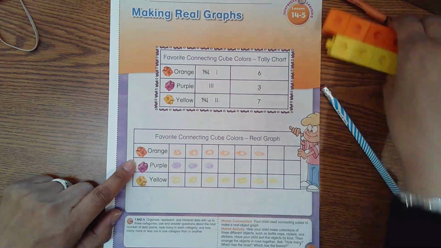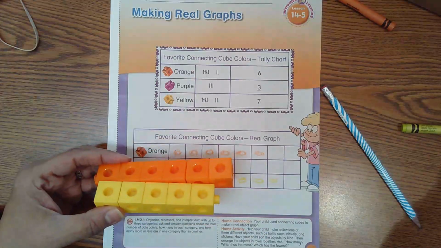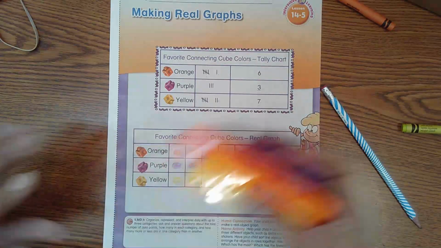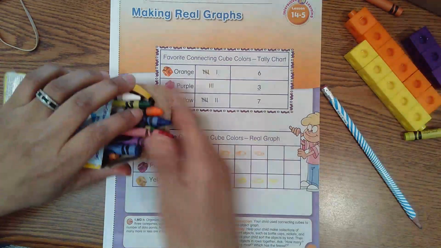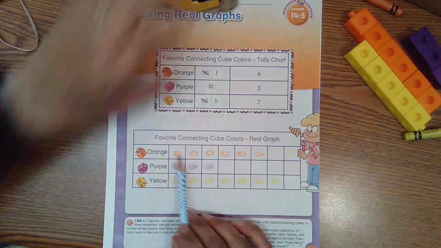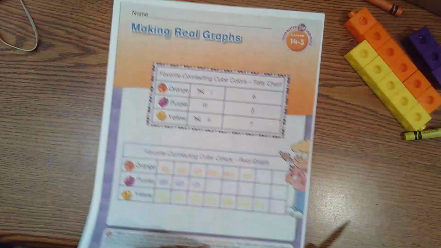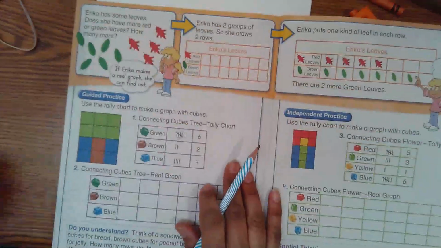Or, as I said, we can use our cubes if you have the cubes. If we don't have the cubes, we can color. If we don't even have colors, no problem. We can make different shapes. We can make a circle, triangle, and square. All right? Just have fun doing this activity. Let's turn the page.